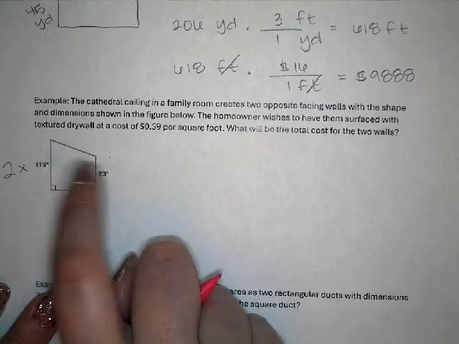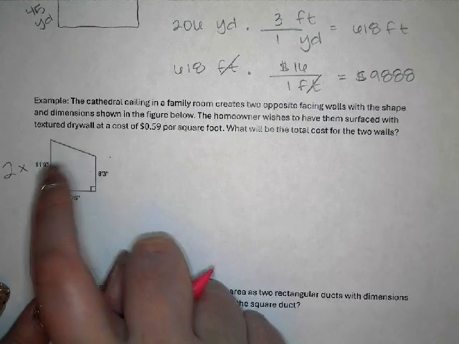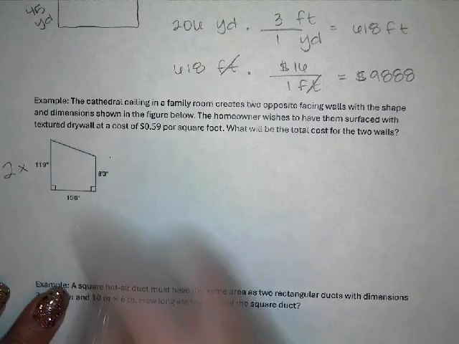And I'm going to go ahead and write these as just feet, not feet and inches.